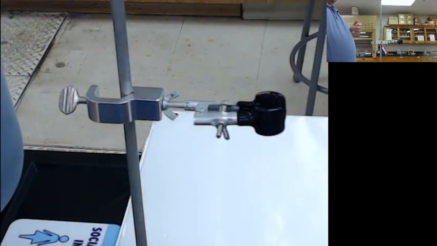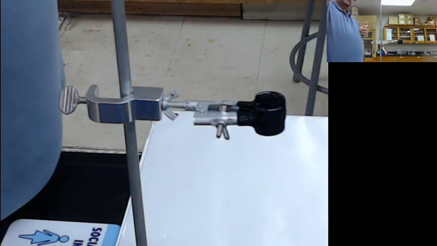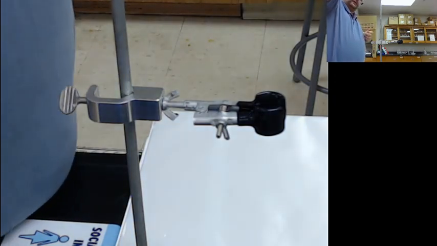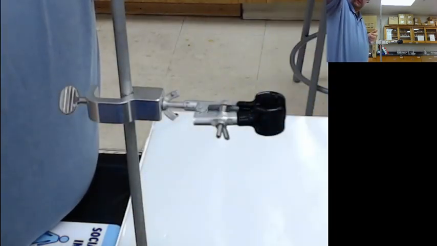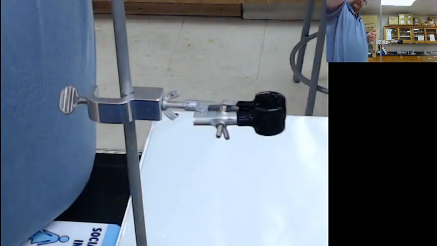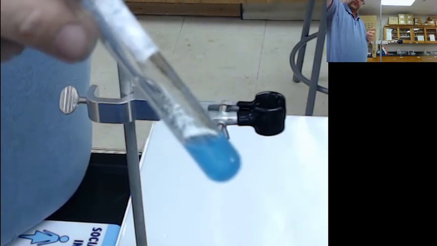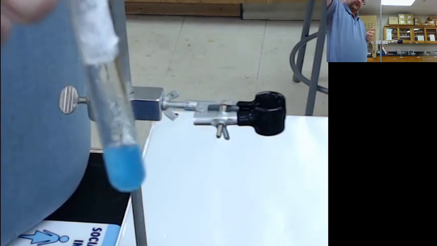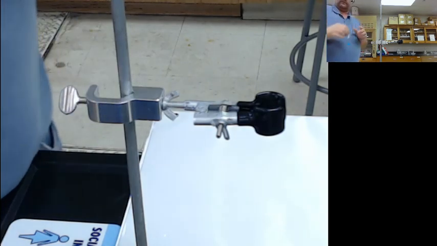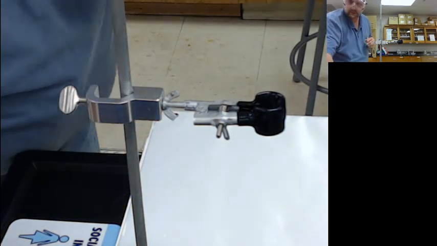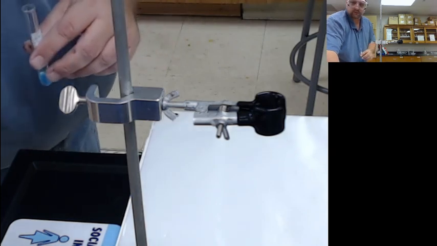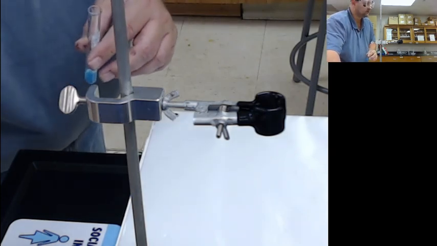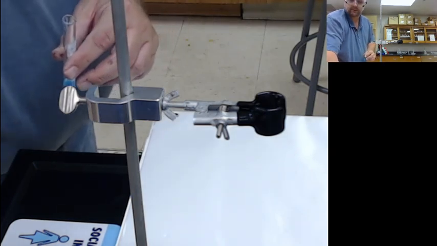So as I mix this, we'll actually see it stuck to the side. Focus camera. And so you can see places where it's stuck to the side up here. So it formed a blue solid. All right, so this was our copper sulfate plus sodium hydroxide.